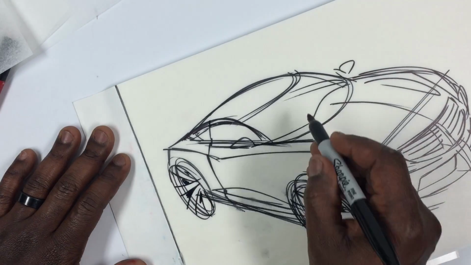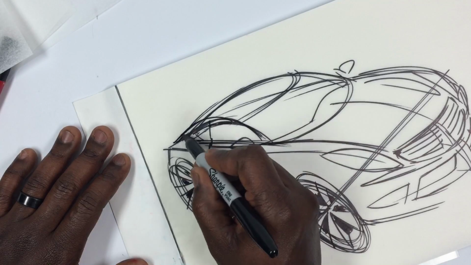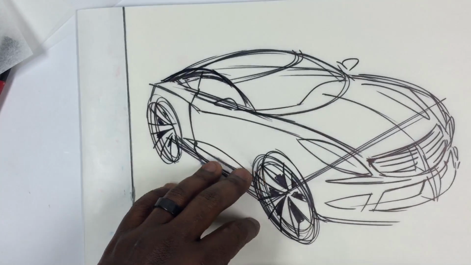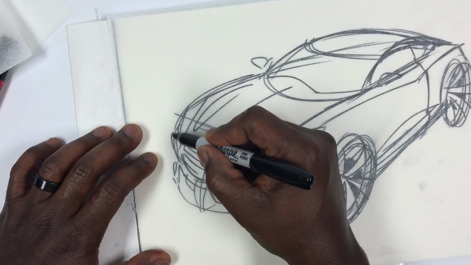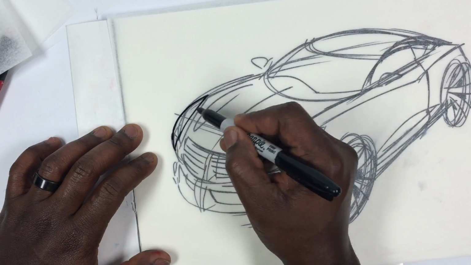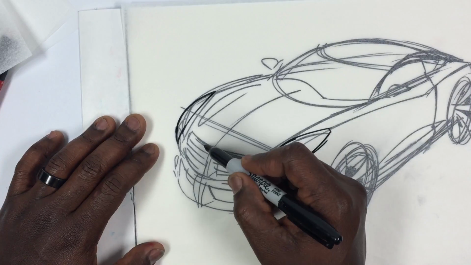So there's kind of how I would sketch a nice car sketch using just that ellipse principle that I just showed you in the video.